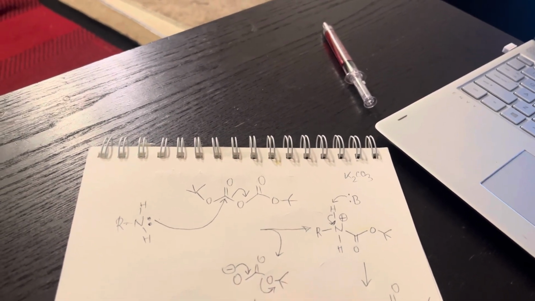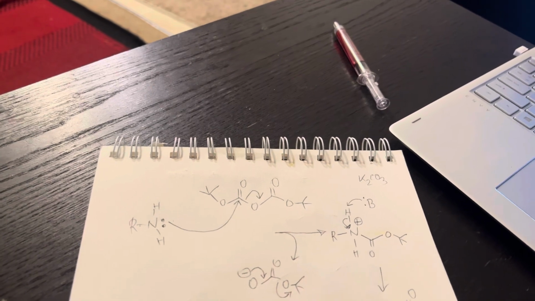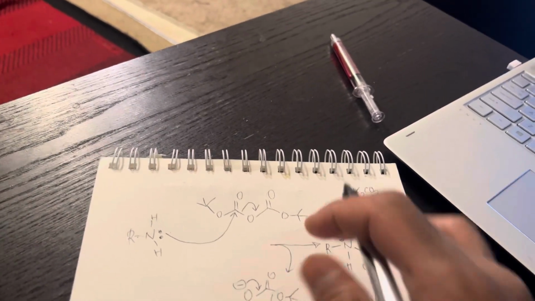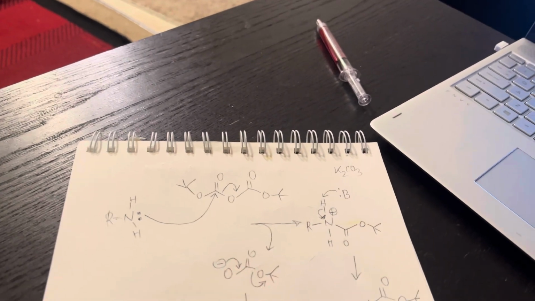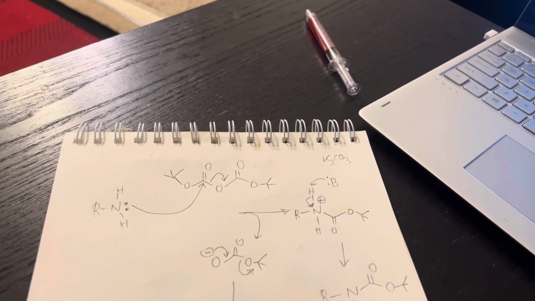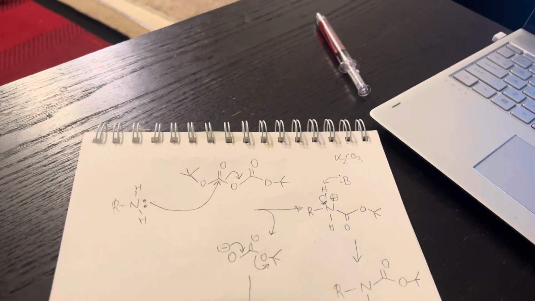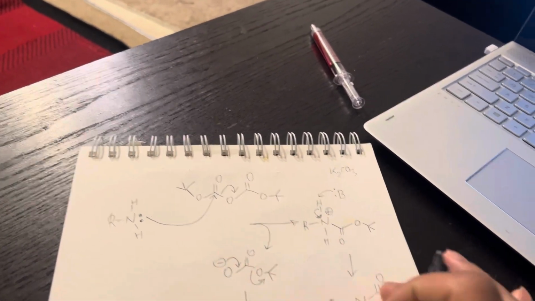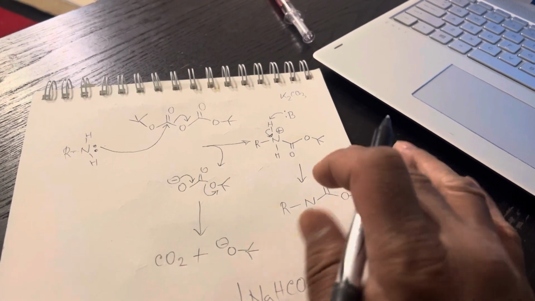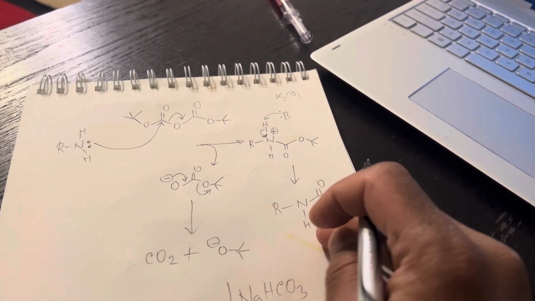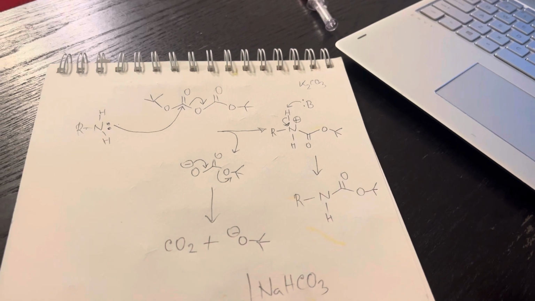The t-butoxide will form t-butanol, and carbon dioxide is a gas. Finally, your Boc protection reaction can be neutralized with sodium bicarbonate. In that case, the whole reaction will be in a basic system, so your Boc protected amine can be extracted with ethyl acetate or dichloromethane.